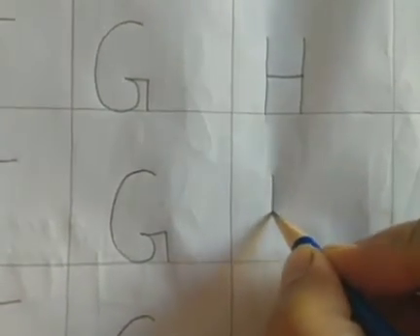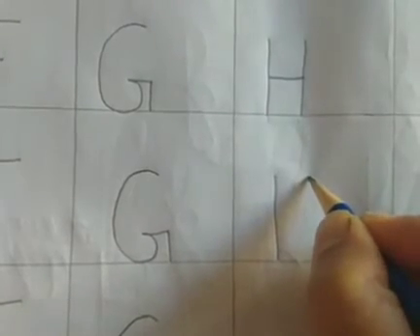So make a standing line. Make two standing lines together, 1 and 2 at some distance. And then join it with a sleeping line. Let's try once again. Make a standing line. Make one more standing line at a distance. And join it with the sleeping line. That's our letter H. Now coming to the next one.